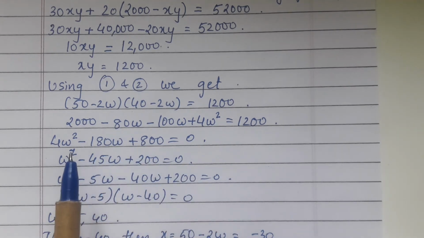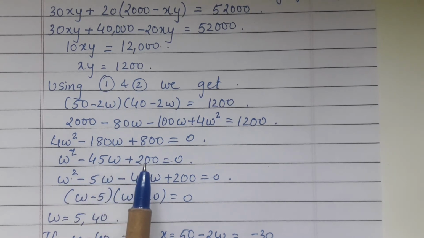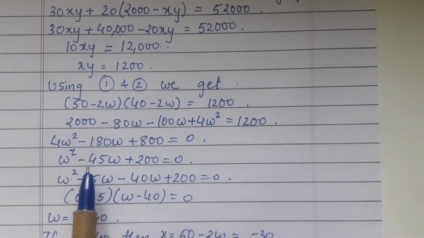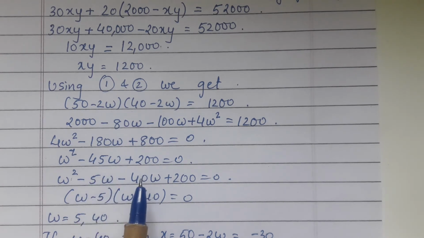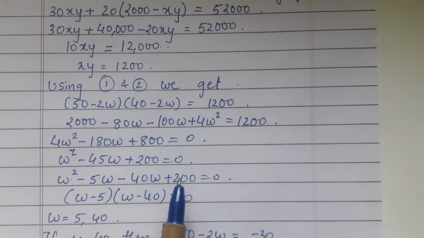Divide by 4 on all the sides. w square minus 45w plus 200 equals 0. Split 200 into two parts such that their addition is minus 45 and multiplication is plus 200: minus 5 and minus 40. w square minus 5w minus 40w plus 200 equals 0. (w minus 5) into (w minus 40) equals 0. So w equals 5 or 40.